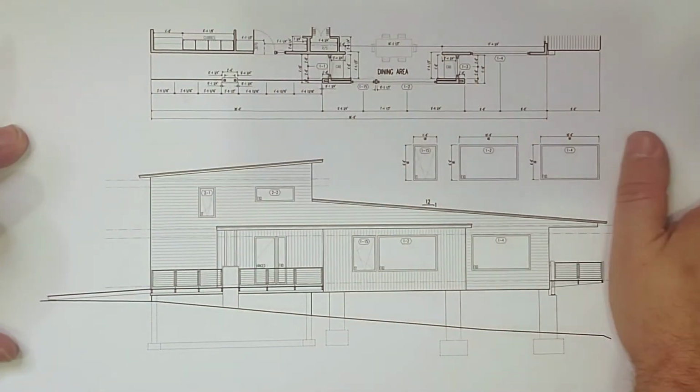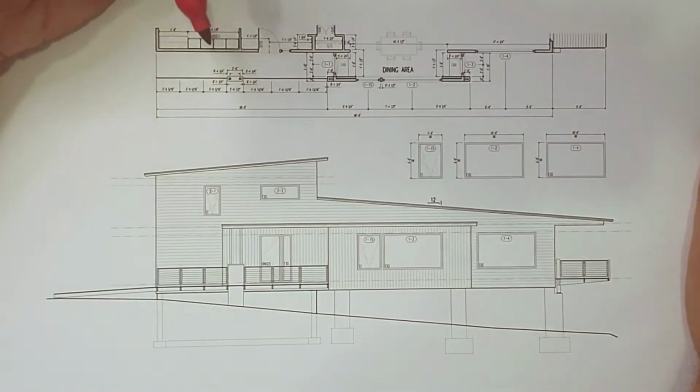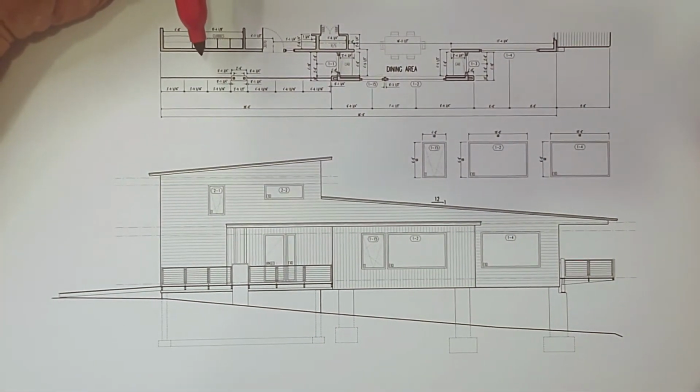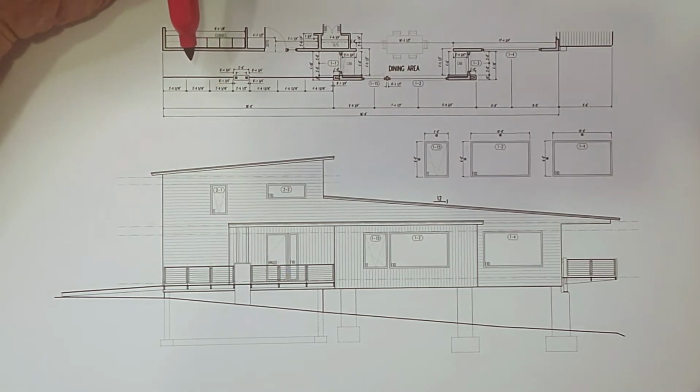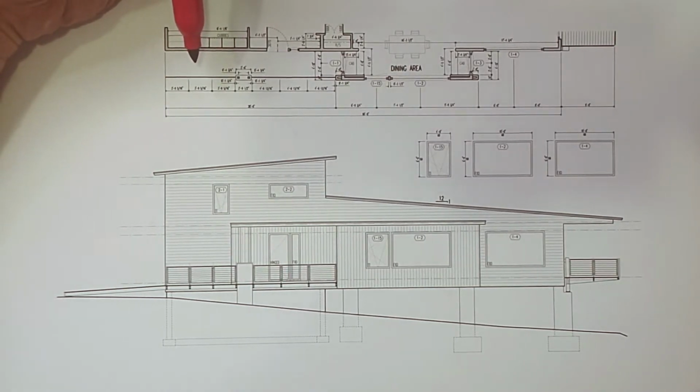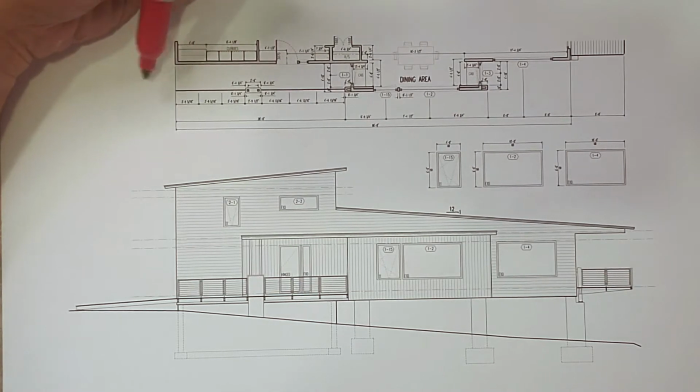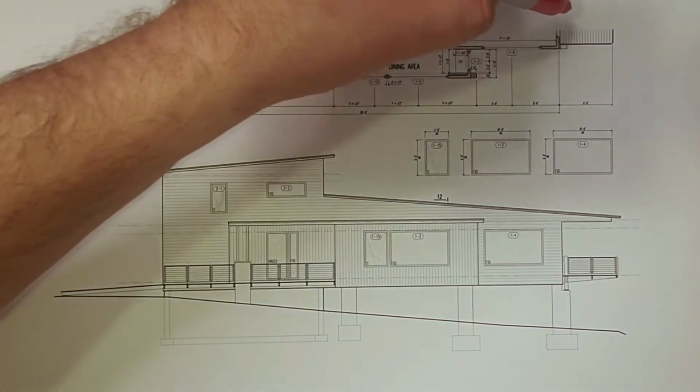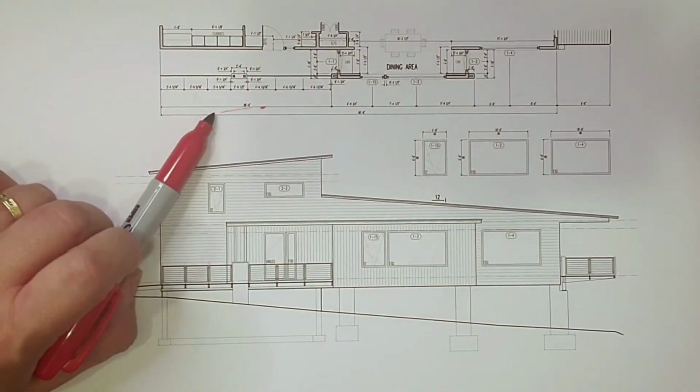All right, so this isn't any one drawing from the set of drawings, the construction set. It's actually a couple partial images. We have a partial floor plan image, you can see up at the top there.